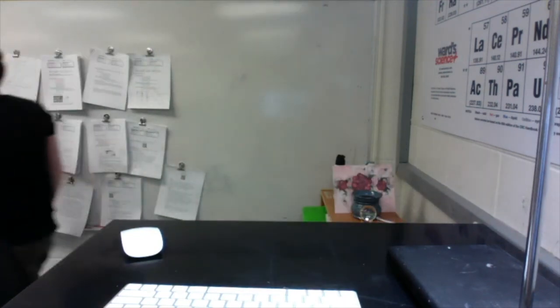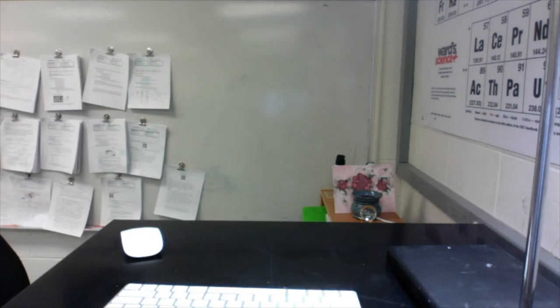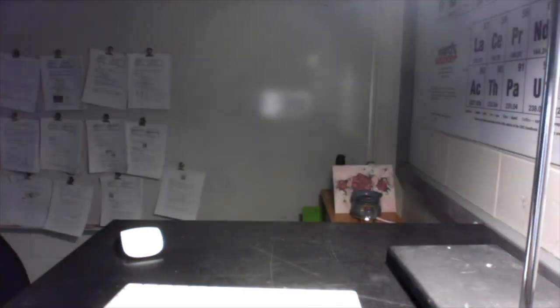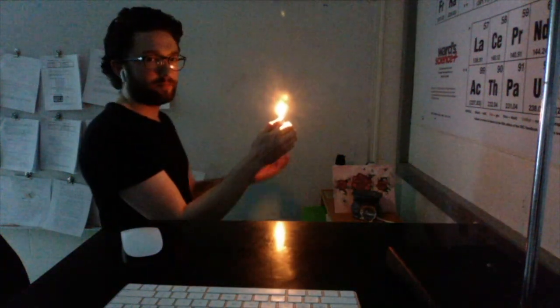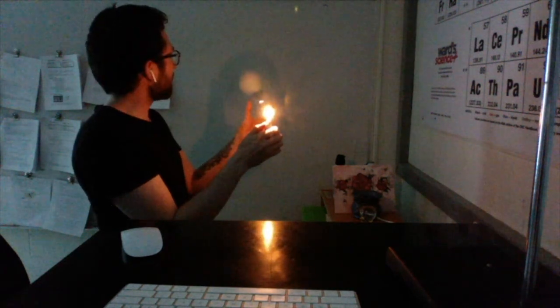How do I know those images are real? Why should you believe me that they're real images? I actually haven't shown you a projection yet. It's hard to do with the mirrors. I couldn't really do it very well with the mirrors, but I can do it with a lens. So I just have here a flame. Now, if you look on the board behind, notice right now it's not very focused.